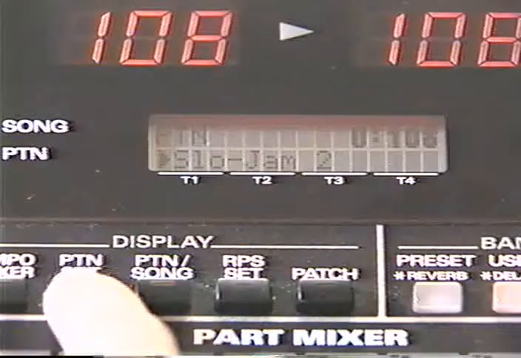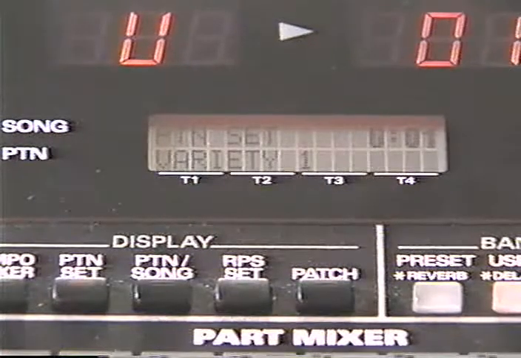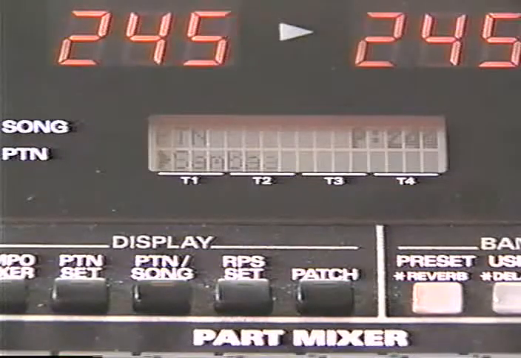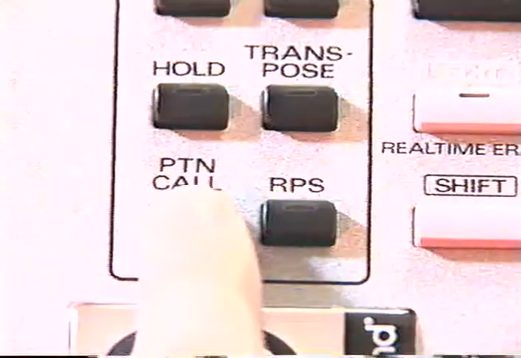So if I want to assign a pattern that I like to one of these pattern sets, first I call up the pattern set that I want by pressing the pattern set button under Display, go back to the pattern song button in Display, call up the pattern that I want. So I'll choose Cha-Cha, which is P245, and I'd like to save that to key number 3. The way you assign it is hold down pattern call and press the key you would like to assign it to. It says complete, and now you're done. When I call up number 3, there's Cha-Cha for me.